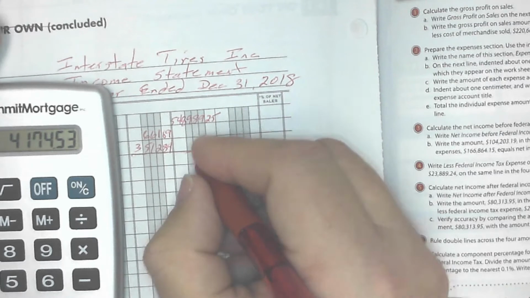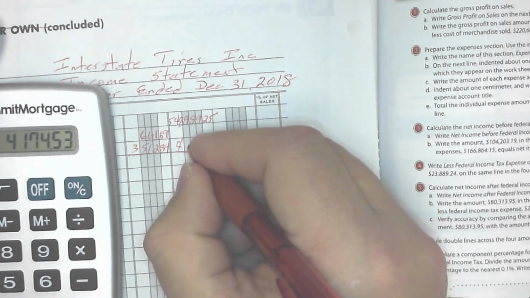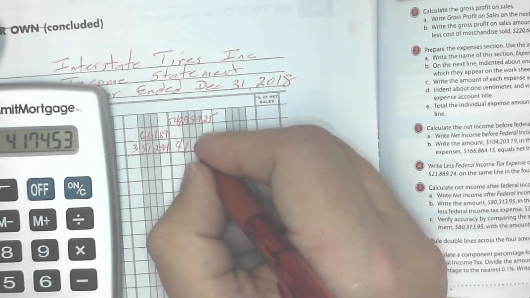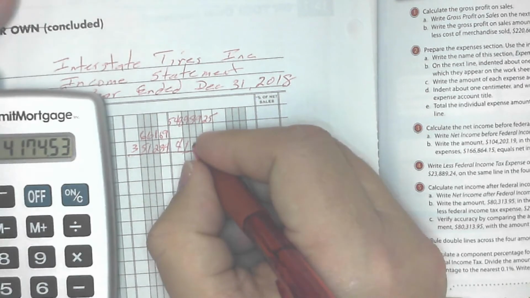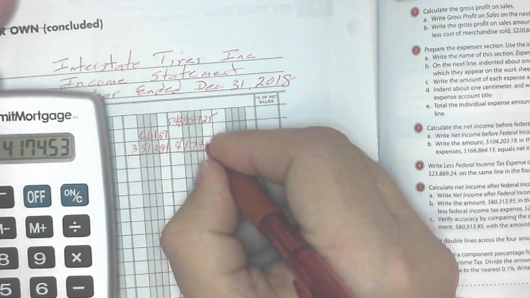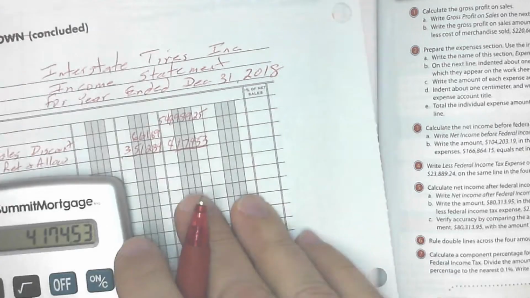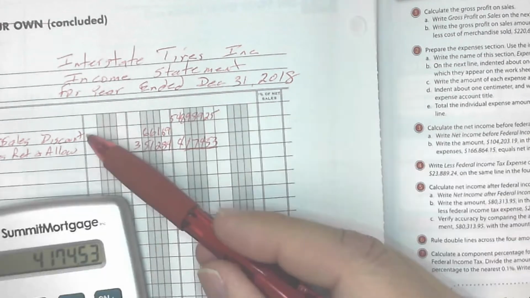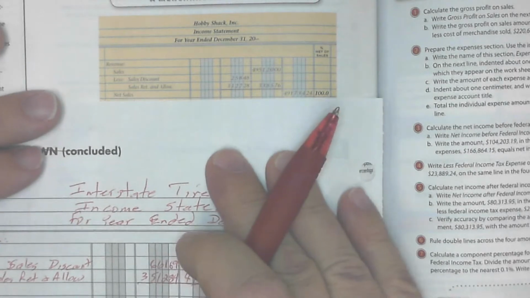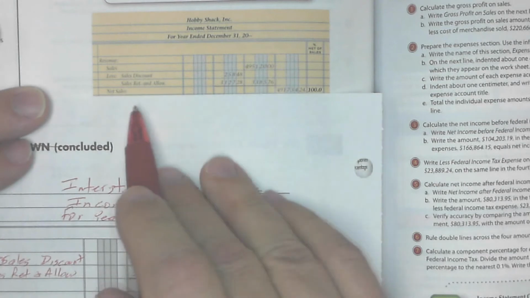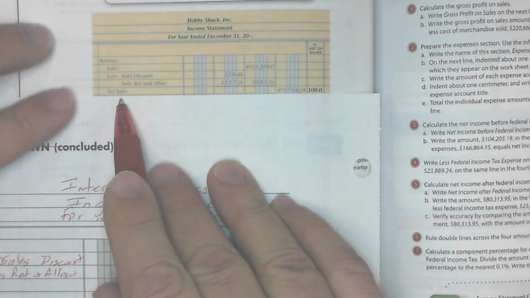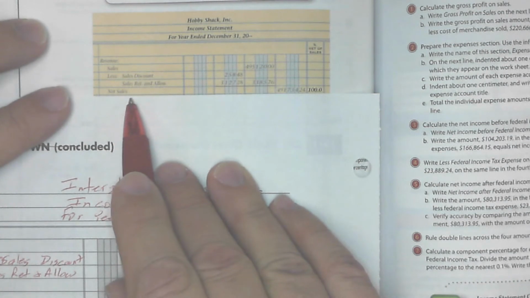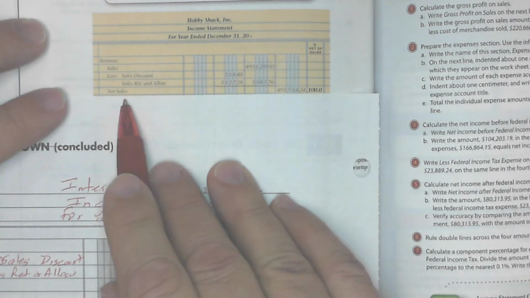So we get 4,174.53. Now we've got our sales and our discounts and allowances. Our next line down is going to be net sales. Remember, net is after everything's taken out of it.